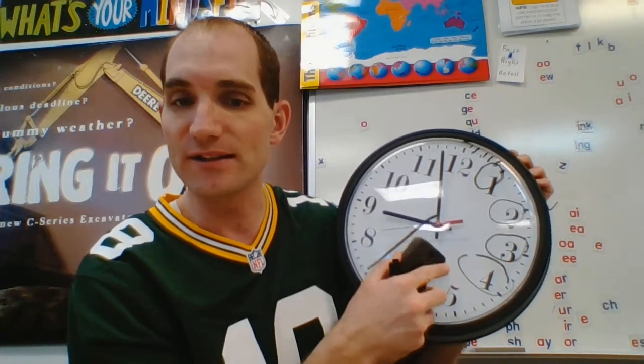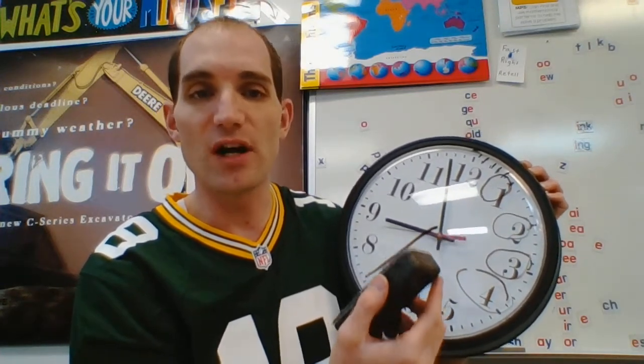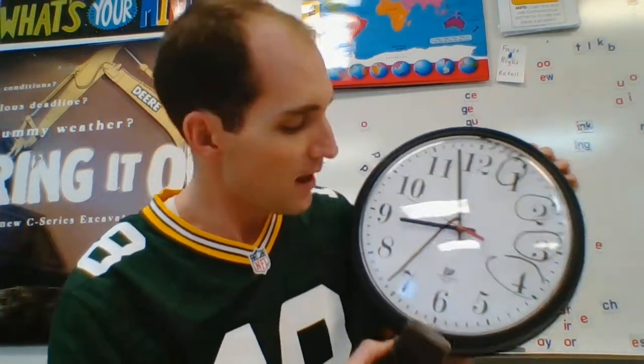Now, it's important to know how to tell time because sometimes you'll be in, I don't know, like a bus station or something like that, and there will be a clock like this on the wall, or you'll be in a class like ours, there's a clock like this on the wall. You don't have a watch on, you don't have a digital clock nearby, you need to learn how to read one of these clocks.